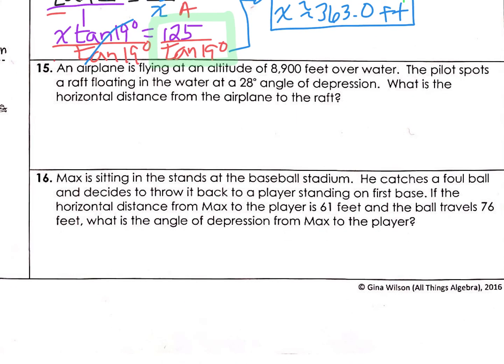Okay, so I'm going to go through these pretty quickly. So an airplane is flying at an altitude of 8,900 feet. So here's my airplane. It's an awesome airplane. If it's flying at an altitude of 8,900 feet, then altitude is height. So altitude is a vertical measure that is perpendicular to the ground. So that's 8,900, and that's feet.